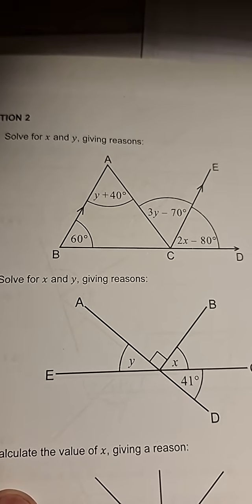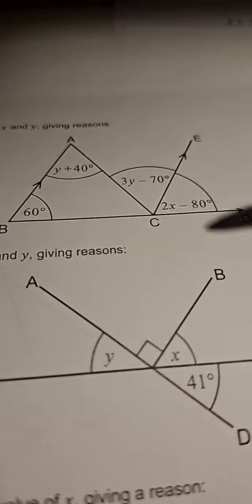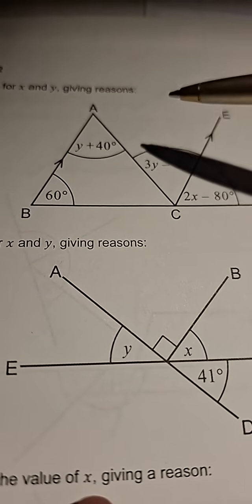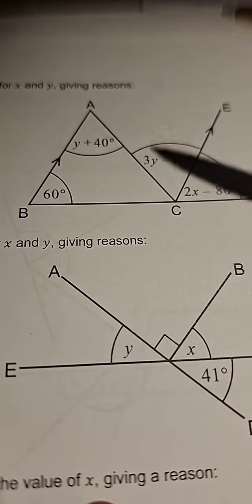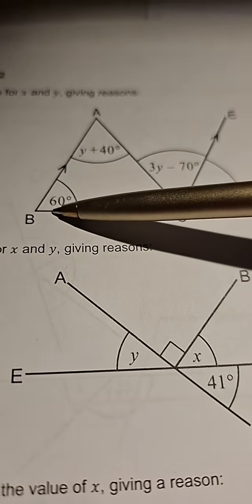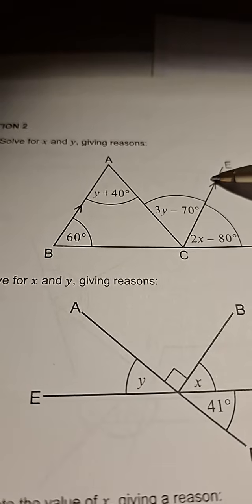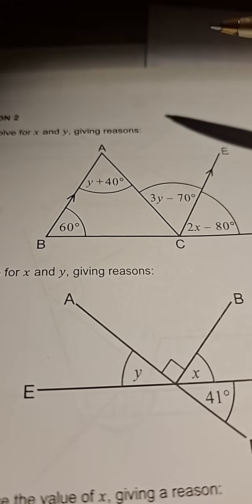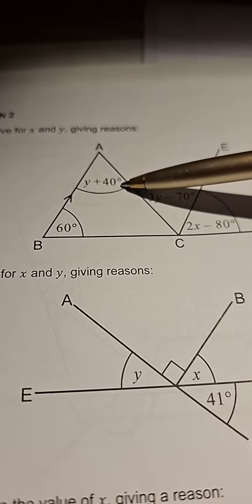Okay, let's look at this one. Solve for x and y, give reasons. All right. Now, it's beautiful to always establish relationships between terms or expressions of the angles that have the same variable. So for instance, if you look at 60 here, you can see there's a line that's parallel, there's another line that is parallel. So there is an obvious relationship, look at this y plus 40.